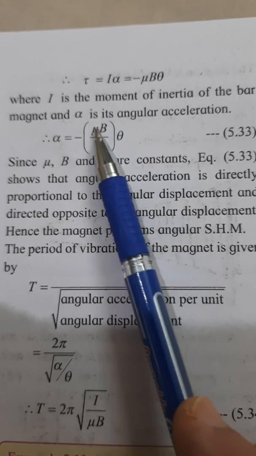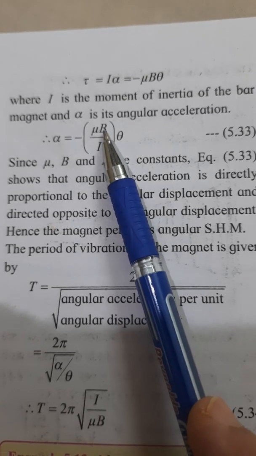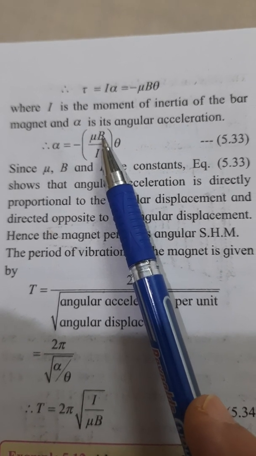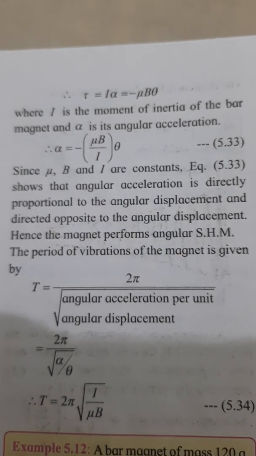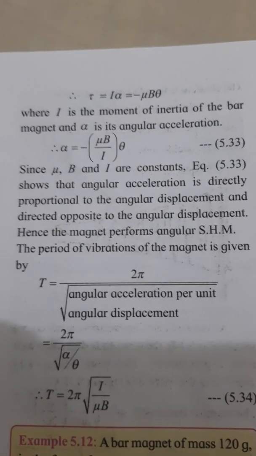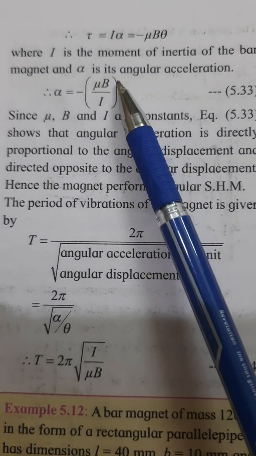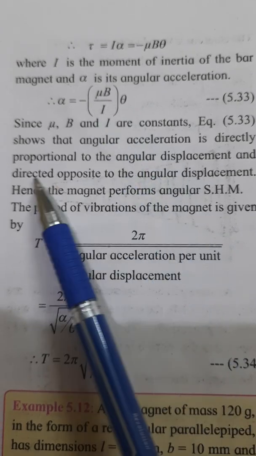In this bracketed quantity, mu is the magnetic dipole moment, which is constant; B, the magnetic field, is also constant, not a varying quantity; and I, the moment of inertia, is also constant. So this bracketed quantity is constant.